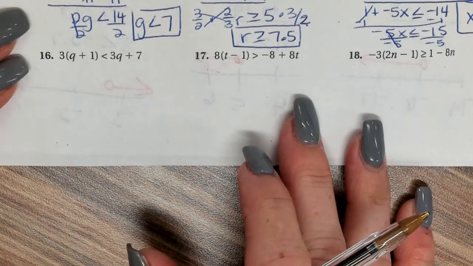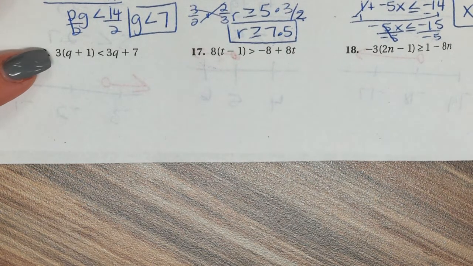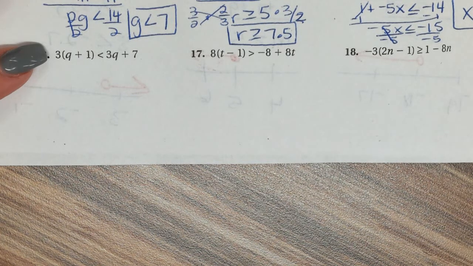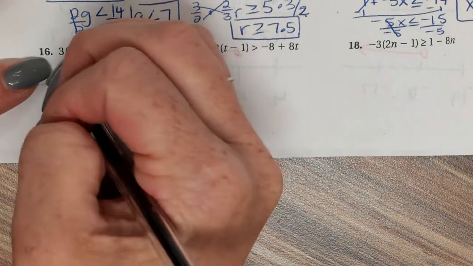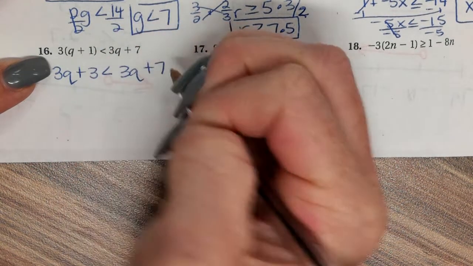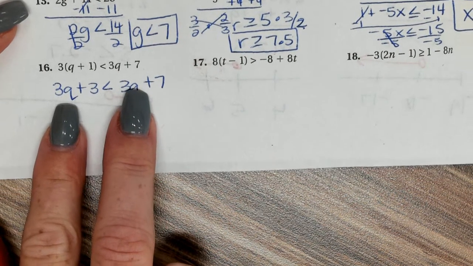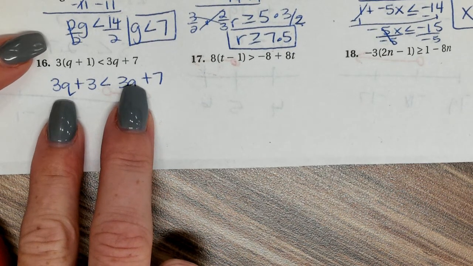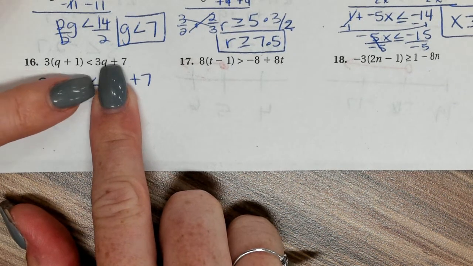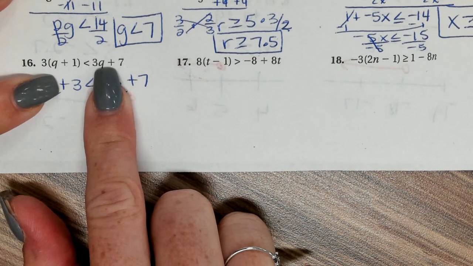All right, let's look down here. These, what did I tell y'all if you see that the slopes are the same? It's either going to be no solution or all real numbers. So this is 3q plus 3 is less than 3q plus 7. Right now I can see that the slopes are the same. Guys, if you want to do it easy, just take the 3q's out and ask yourself, is 3 less than 7? You'll see how you can see it right there? Is 3 less than 7?